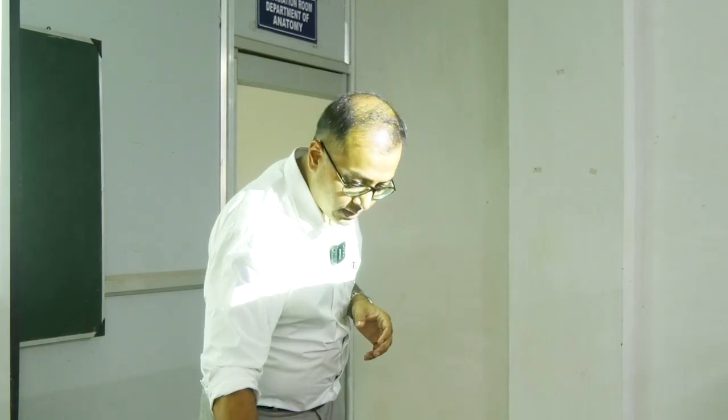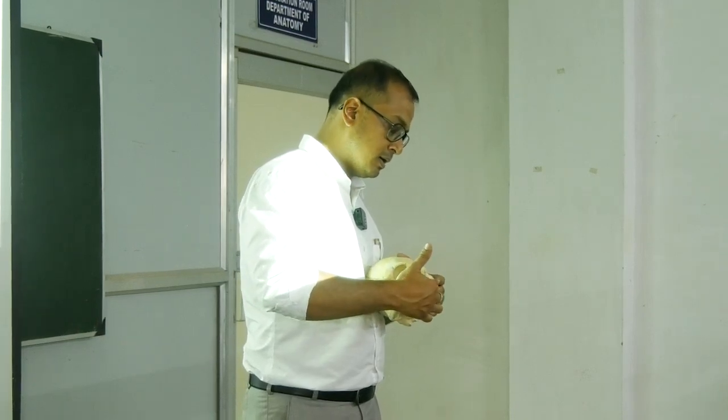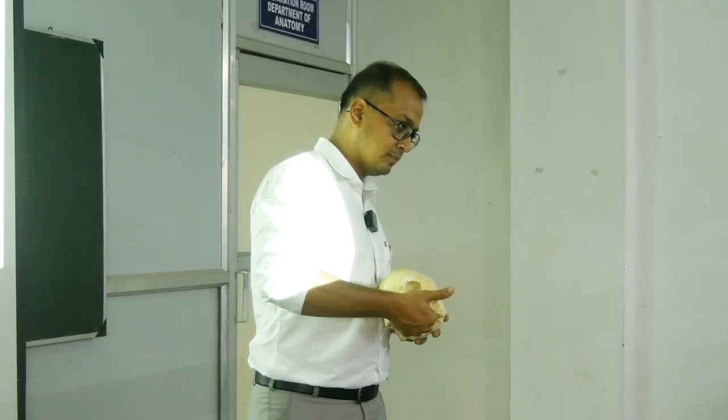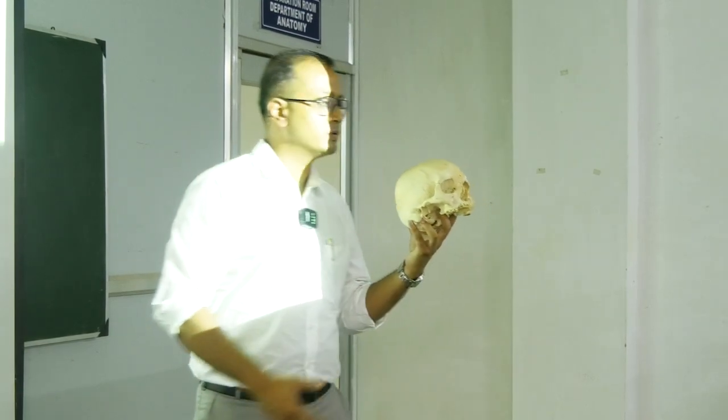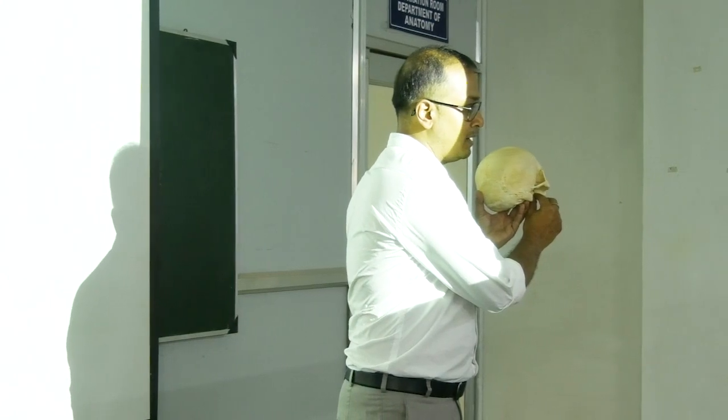Temporal. Okay. Above the zygomatic bone, temporal fossa, infratemporal fossa. Pterygomaxillary fossa. So this is deep, between the maxilla and the lateral plate of the ethmoid.